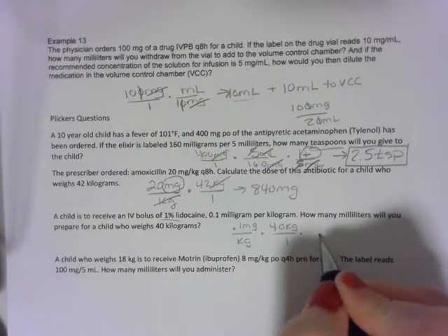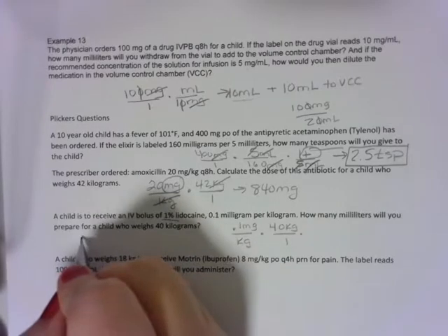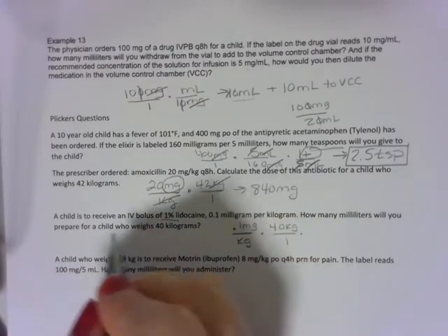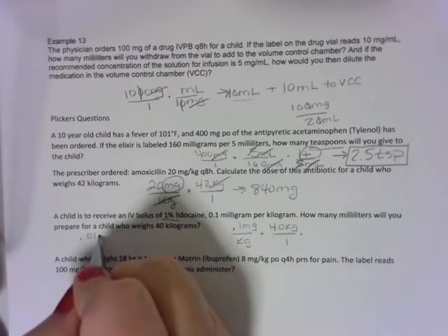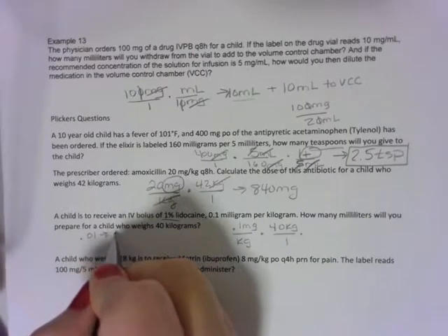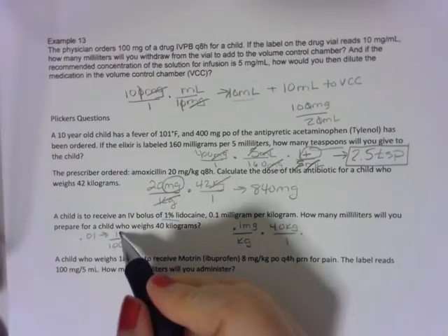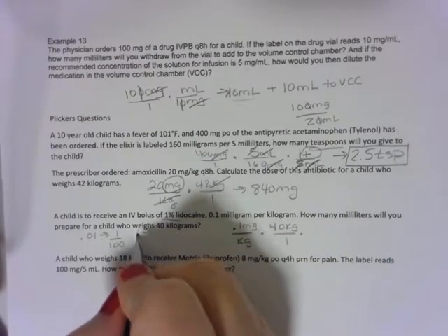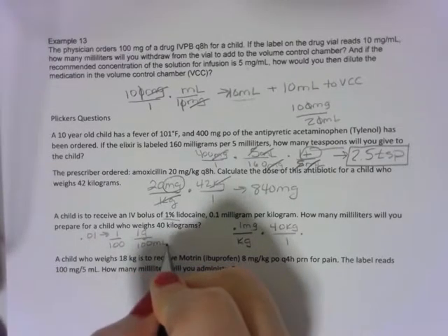And now my strength will go right here. 1%, remember 1% as a decimal is 0.01, which is the same thing as 1/100. Remember, this is in grams and this is in mLs. So we actually have 1 gram over 100 milliliters.